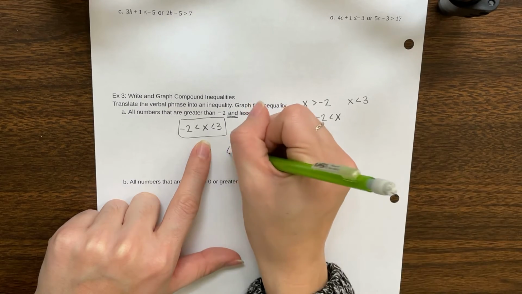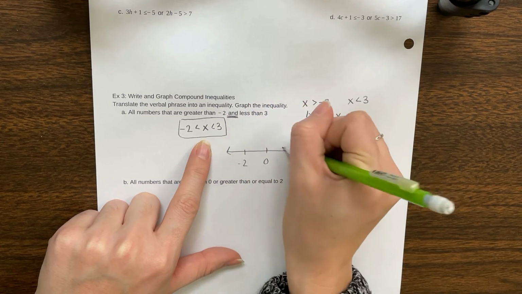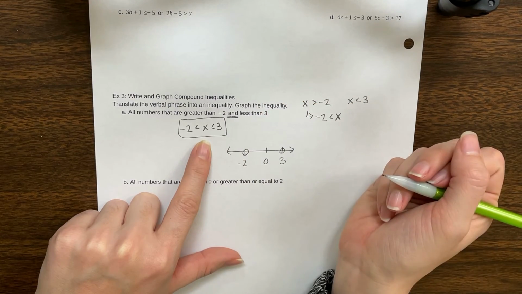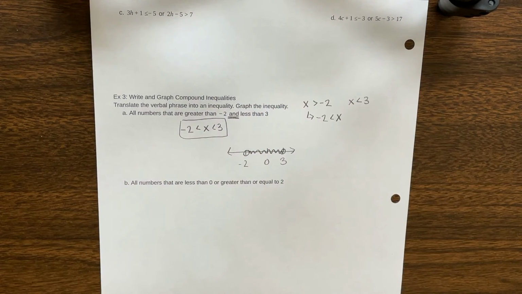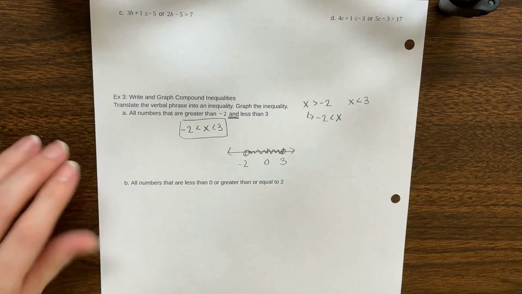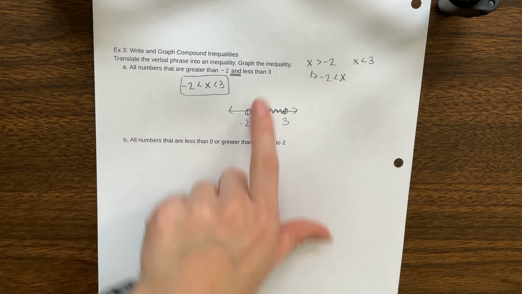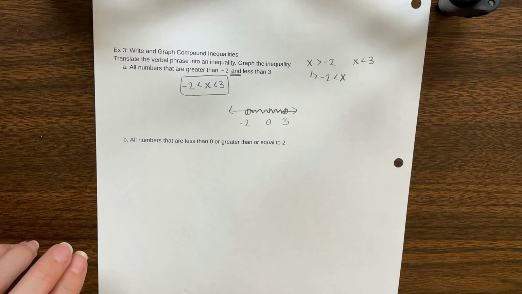When I go to graph this, I have -2, I have 0 and 3. Open circles for both. And then I have it in between those. So it's gotta be greater than -2 and then less than 3. Okay, I want you to try out B. So this is an OR one, so you're not gonna write it together. So you're gonna have 2 separate ones and then see what you get.